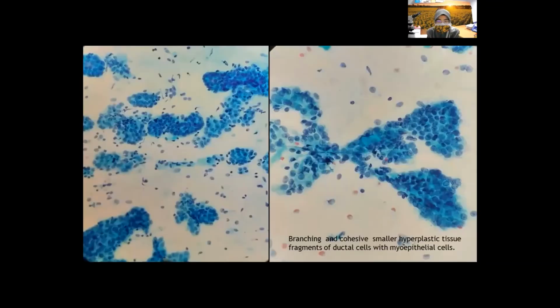So these are the air dried, alcohol fixed smears. The other views show groups of cells that are tightly cohesive, with presence of myoepithelial cells. Some groups show branching hyperplastic fragments of ductal cells.